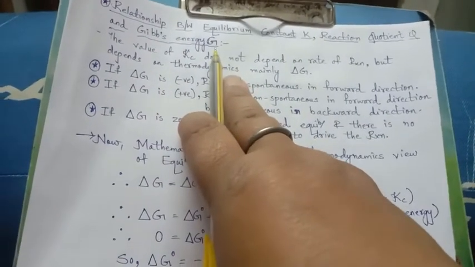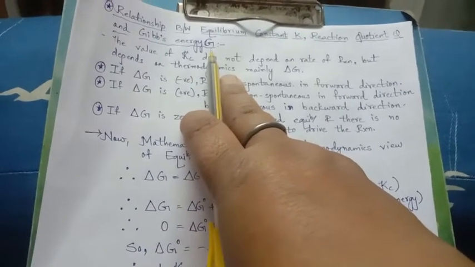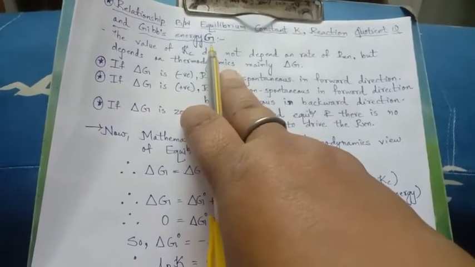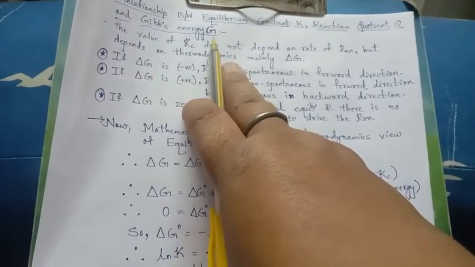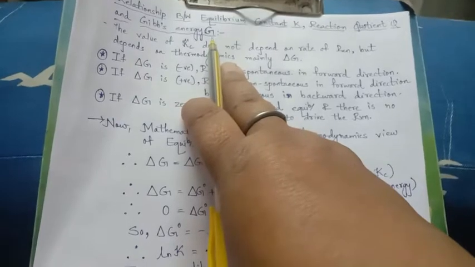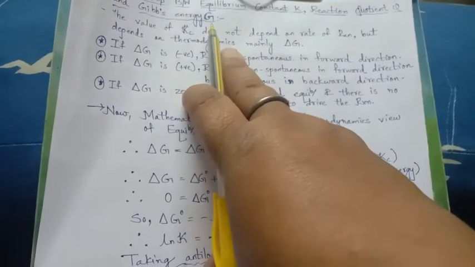Now please recall where we have learned about Gibbs free energy. Gibbs free energy is a topic which we have already discussed in chapter 6, thermodynamics. Energy which is free to carry out the reaction is termed as Gibbs free energy, right?